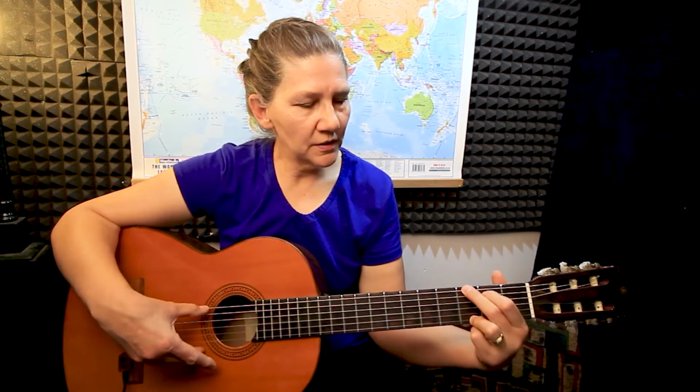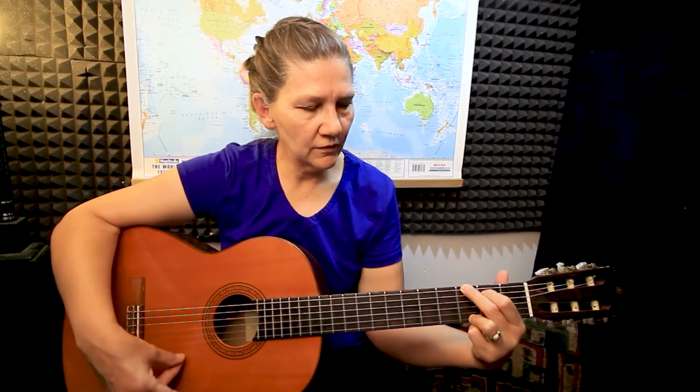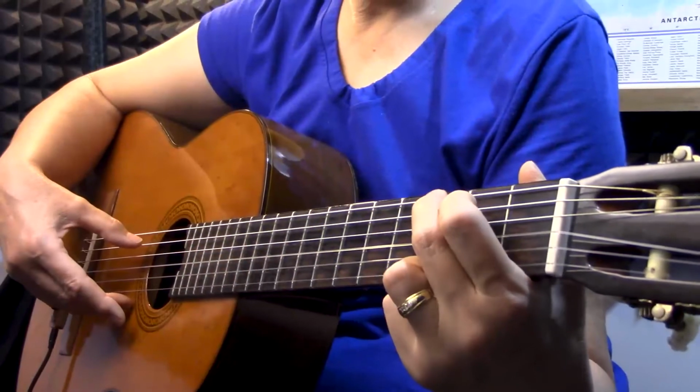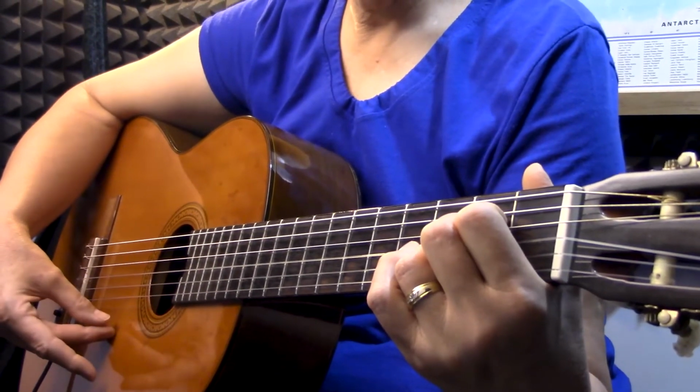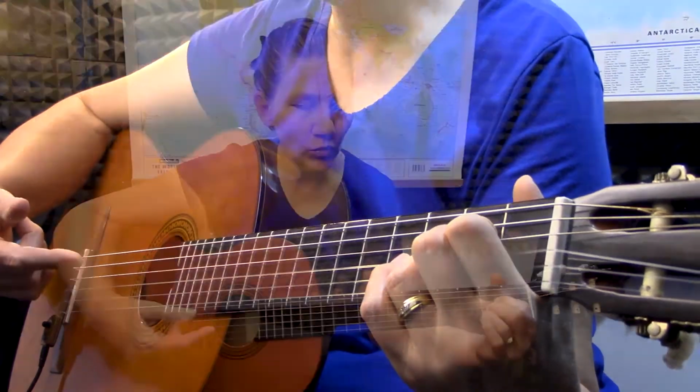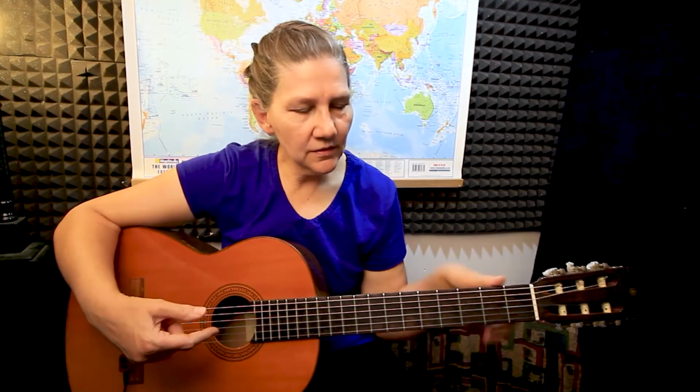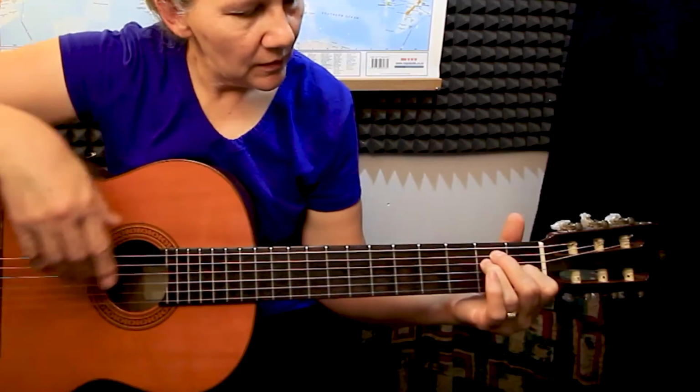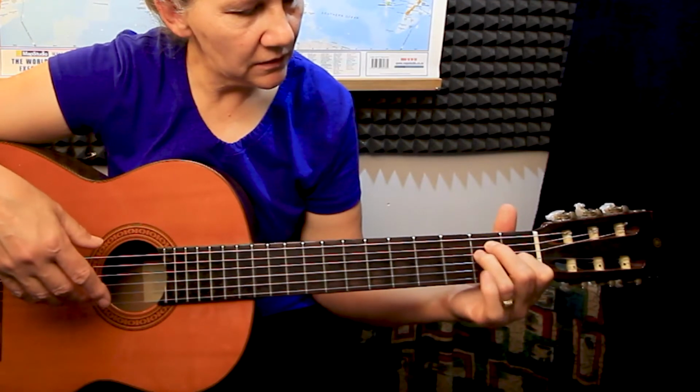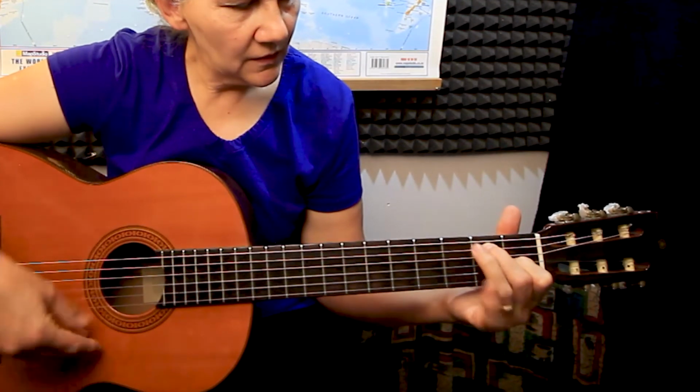Let's take another example. Say you want to go from G and I want to transition to A. Now I need to know what my transitioning chord is. So I'm going to A, so I put A on my finger. A, B, C, D, E. So my transitioning chord is going to be E 7th, which is like E, but with the middle string missing. So I'm going to play G, E 7th, A, so that you can hear the transition.